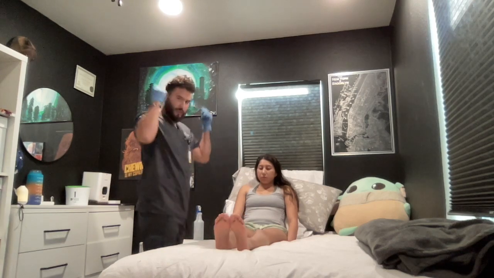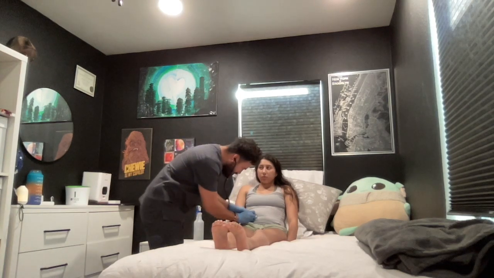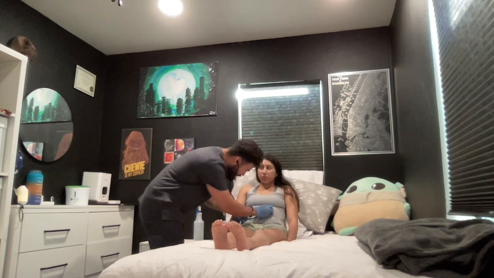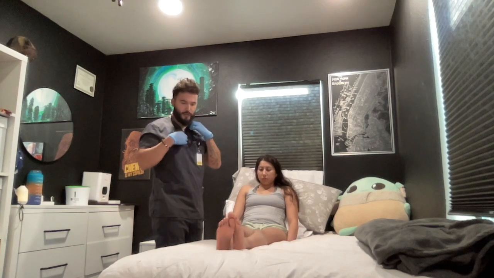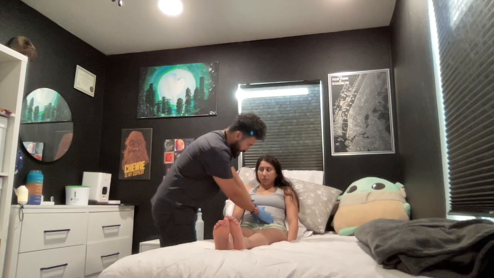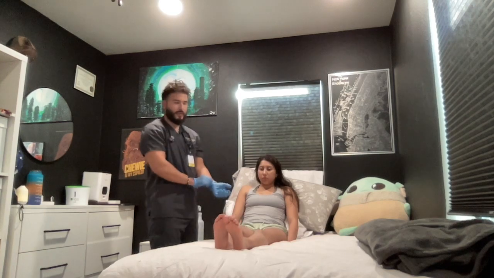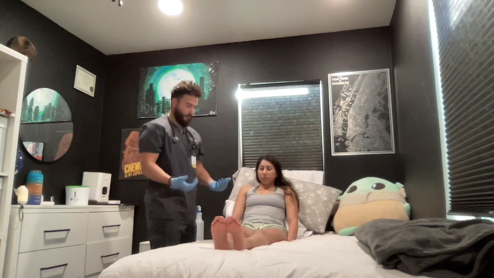Now I'm going to also assess the patient's abdomen. Okay. Okay, patient's abdomen has peristalsis in all 4 quadrants. Now I'll palpate. Patient's abdomen is non-distended. So now I'll move forward onto our gait and balance test.